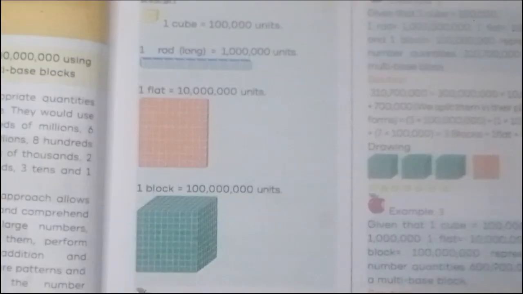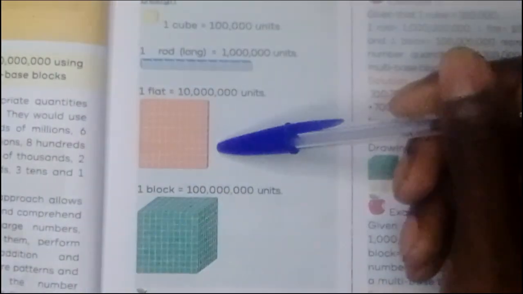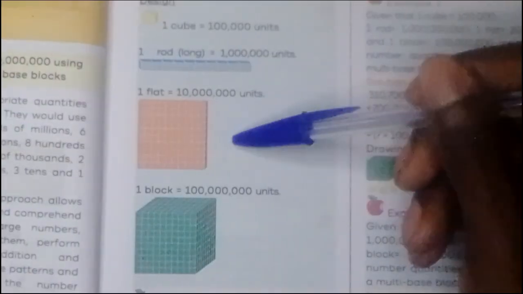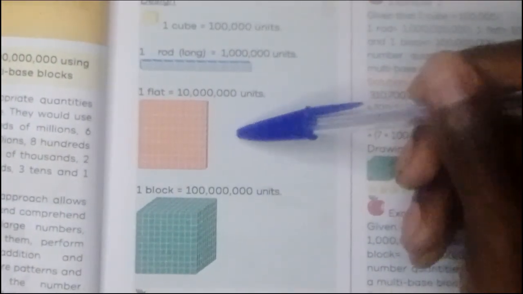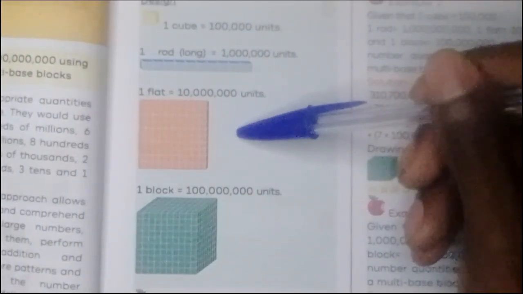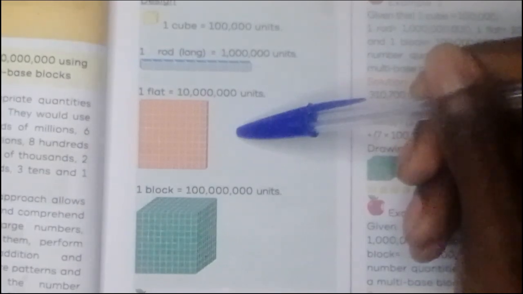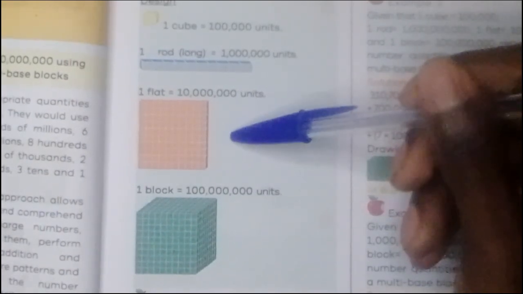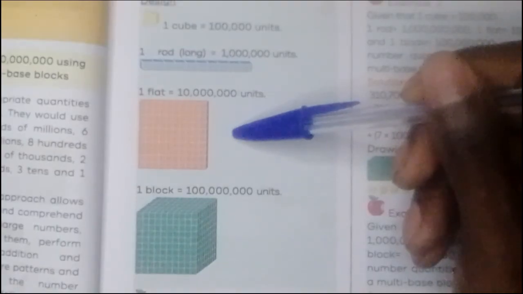So that's basically it. And then now one flat, as you can see, represents 10 rods and has a value of 10 million units. Do you understand? 10 million units. Okay?